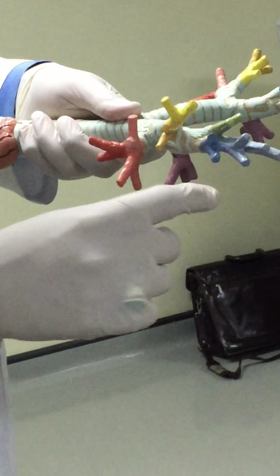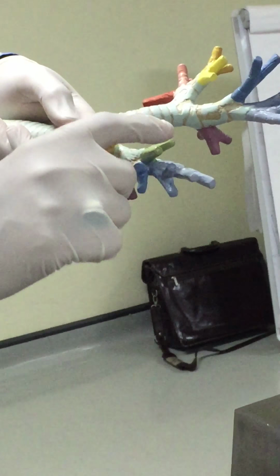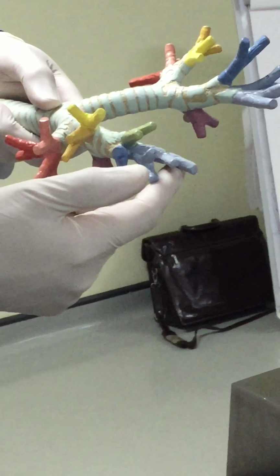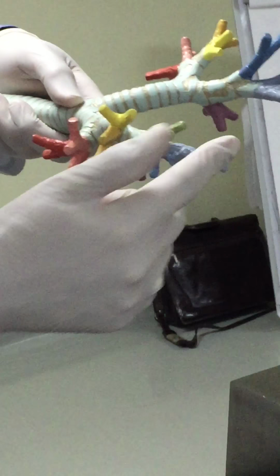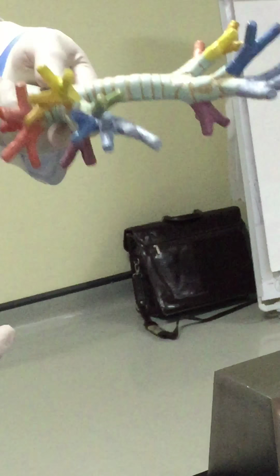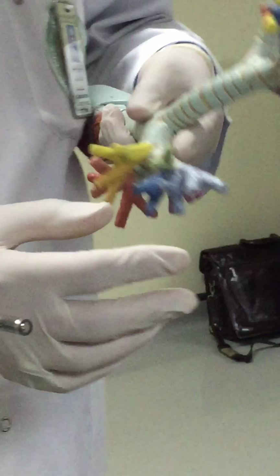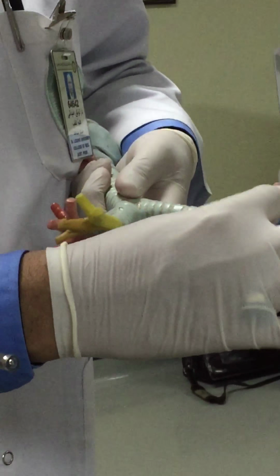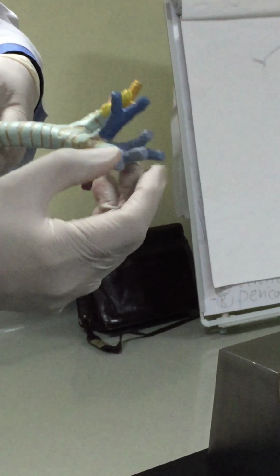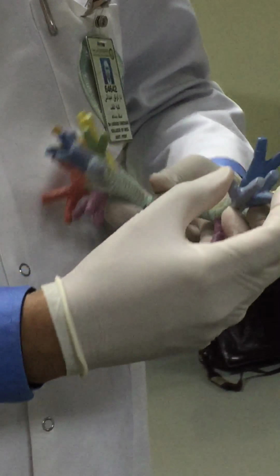This is superior, then anterior basal, posterior basal, medial basal, and lateral basal, something like that.